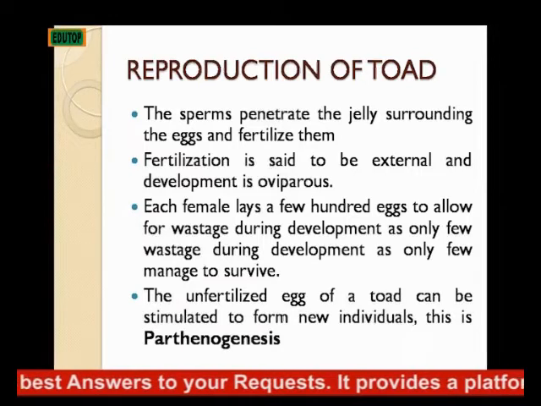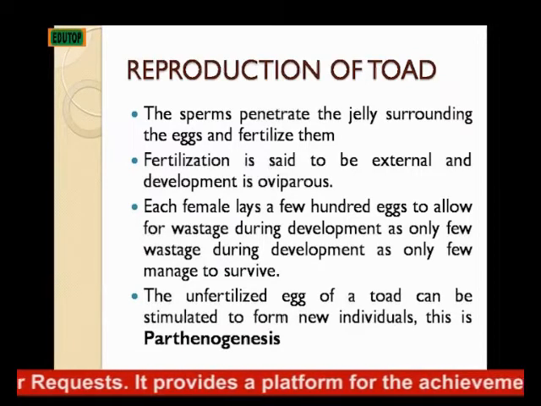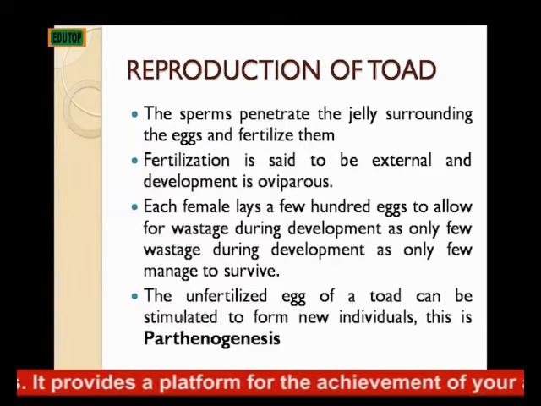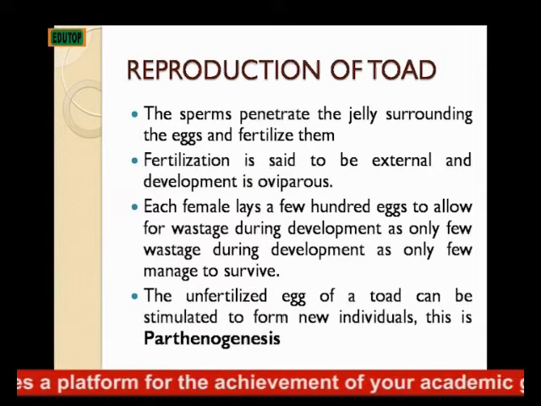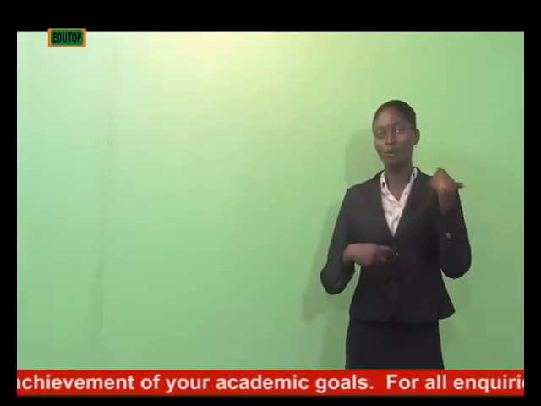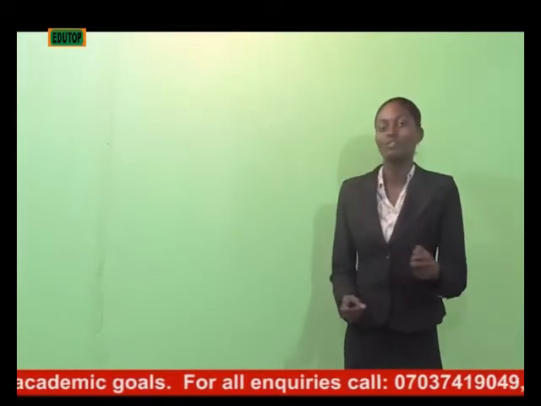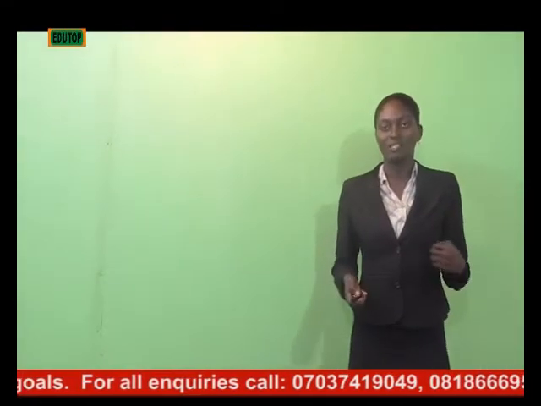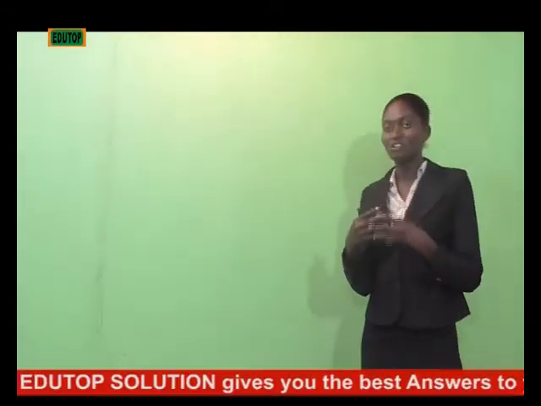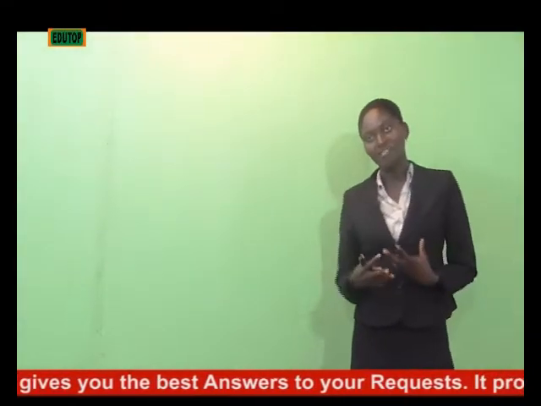The unfertilized egg of a toad can be stimulated to form new individuals. This is parthenogenesis. That is when no mating occurs. That is, the egg is not fertilized, but the egg still goes on to develop into a new individual. It is called parthenogenesis. Then I will now talk about the advantages of the jelly-like material surrounding the egg. There is a jelly-like material that surrounds the egg.